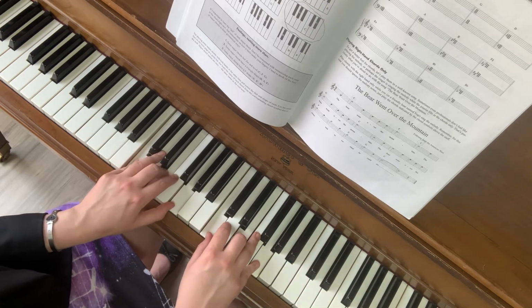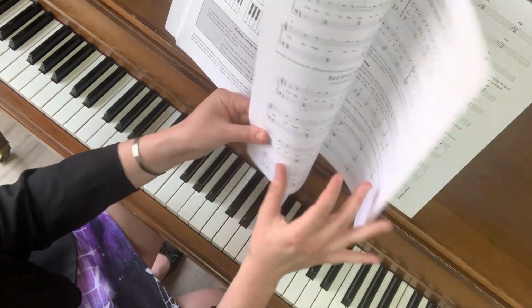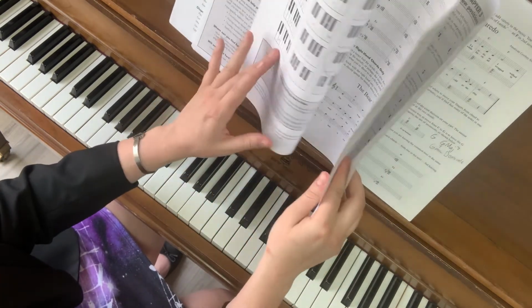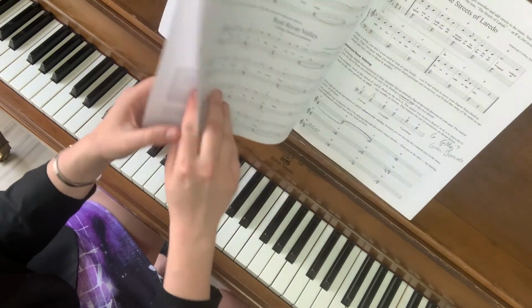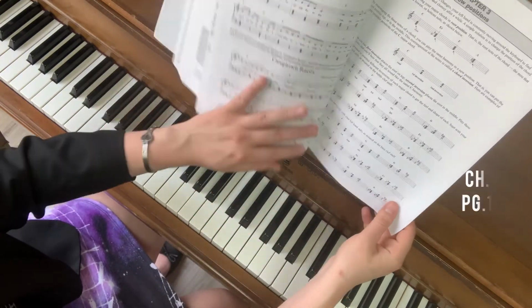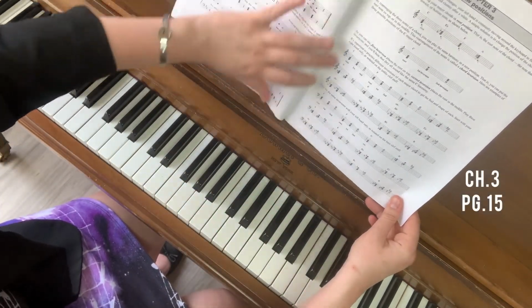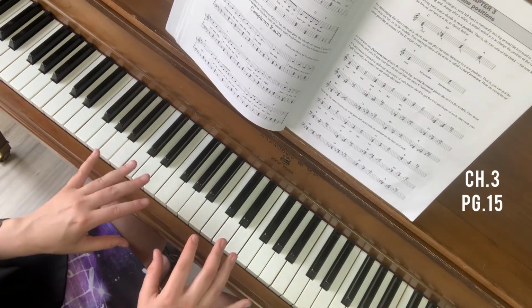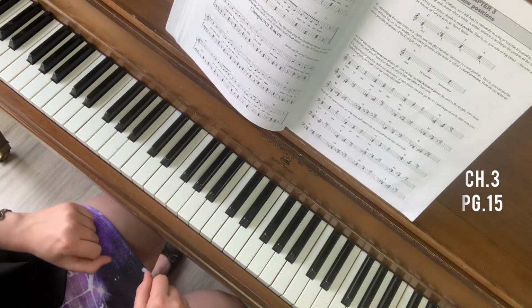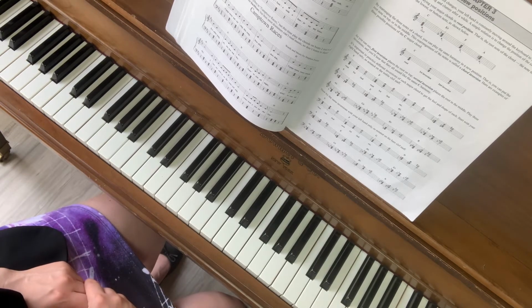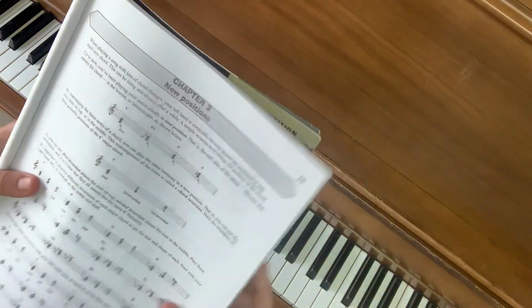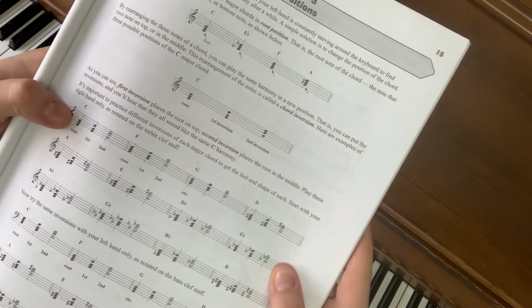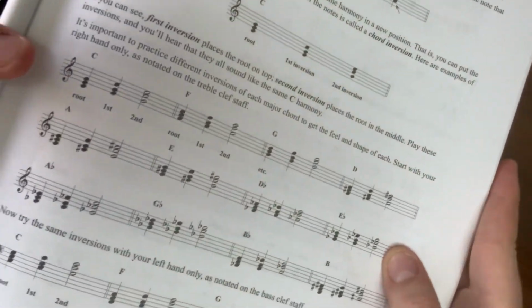Now, this chord page is from chapter 2. But if we now take a look at chapter 3, we're talking about the shapes or the positions that some of our chords can change to. I'm on chapter 3 now, and they show you in the music what it would look like for the different inversions of the chord.